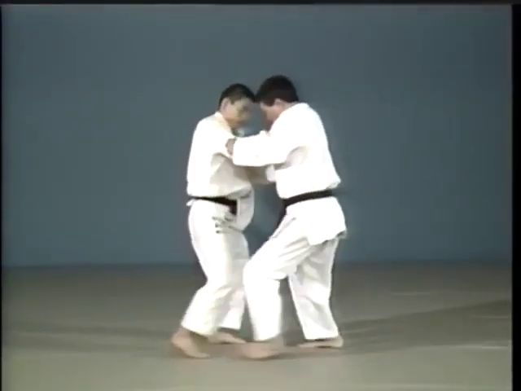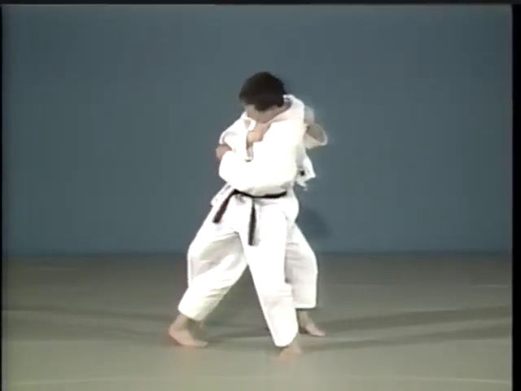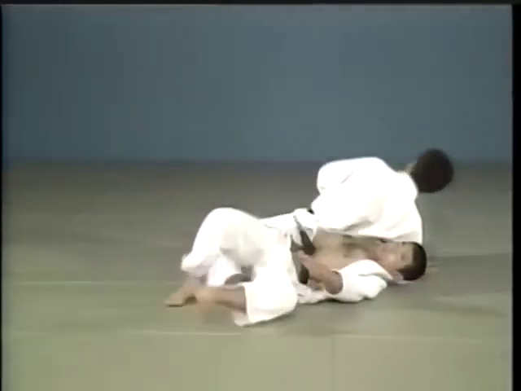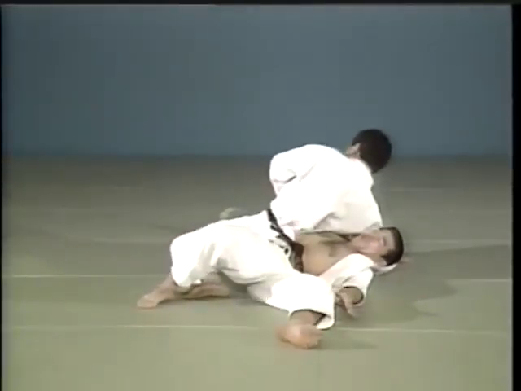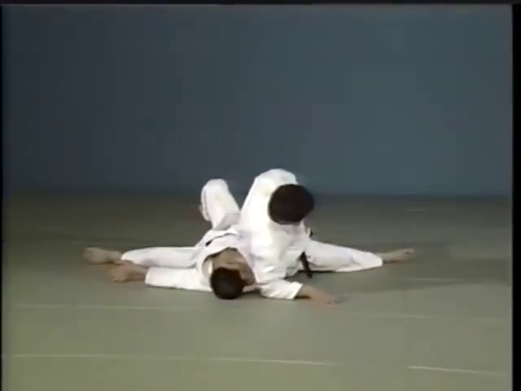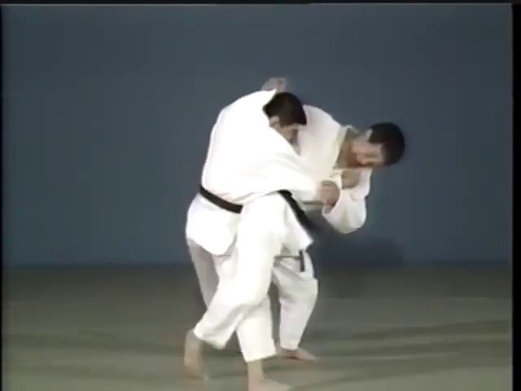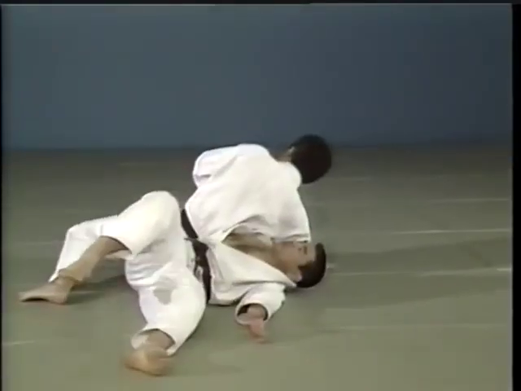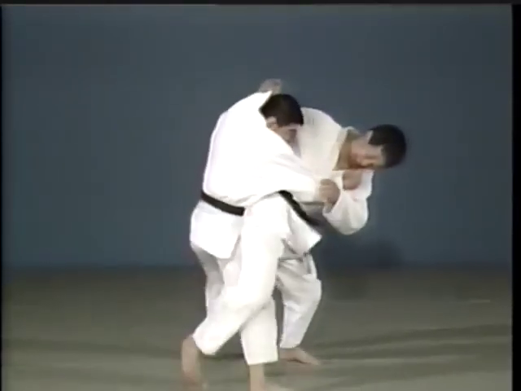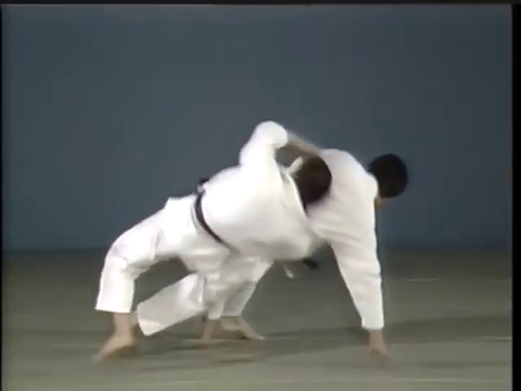In the first case, following your opponent's defense of an Osoto Gari, you throw by wrapping him around you in an outward direction. From an Osoto Gari, you lean on your opponent and throw him, wrapping him outwards. The final technique used is Soto Makikomi, but as it follows Osoto Gari, the throw is called Osoto Makikomi.